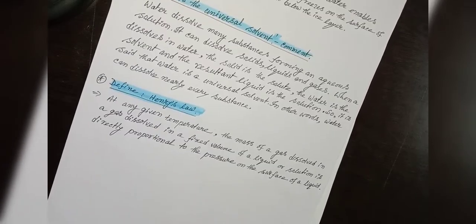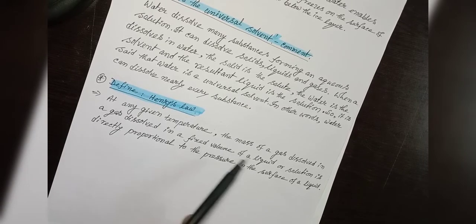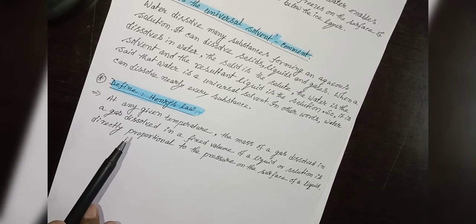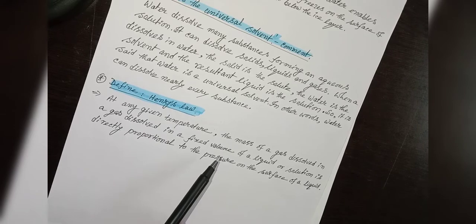Define Henry's law. At any given temperature, the mass of gas dissolved in a fixed volume of a liquid or solution is directly proportional to the pressure on the surface of the liquid.